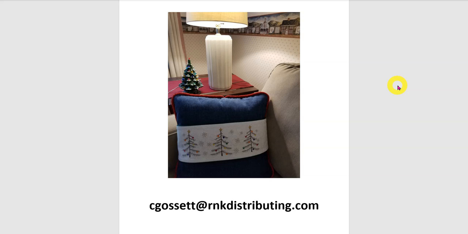Hello everyone, my name is Clarissa Gossett and I'm here today to talk to you about how I created these cute little trees in Floriani Total Control U software.